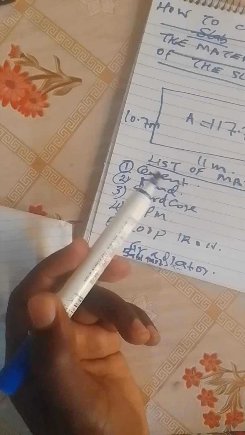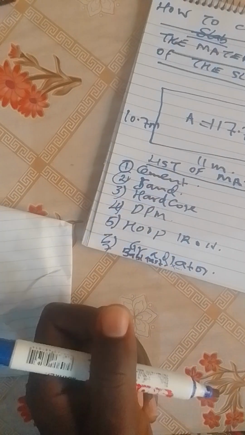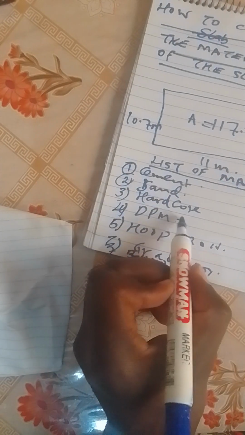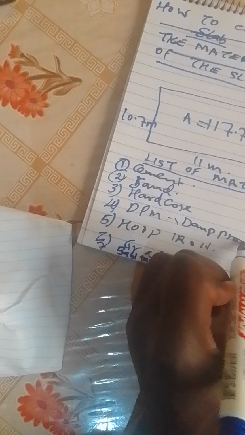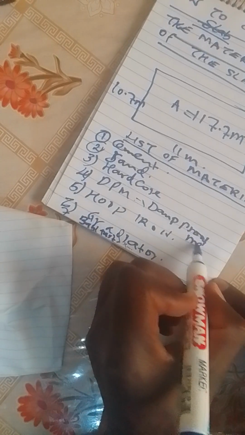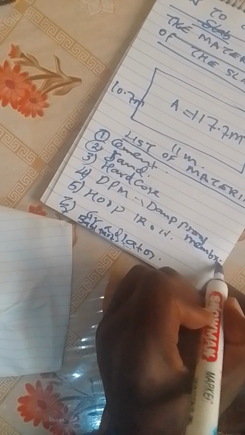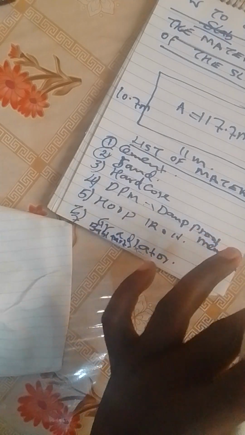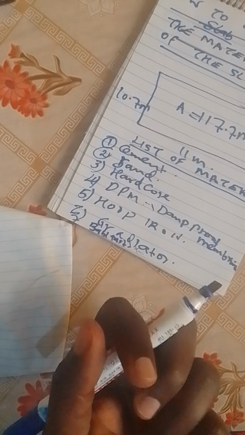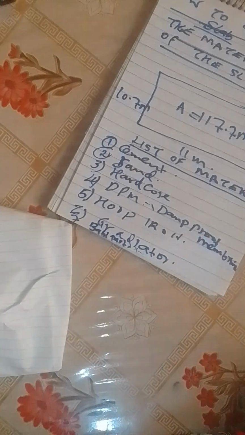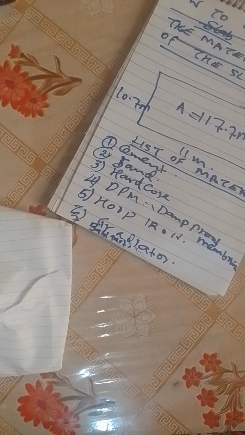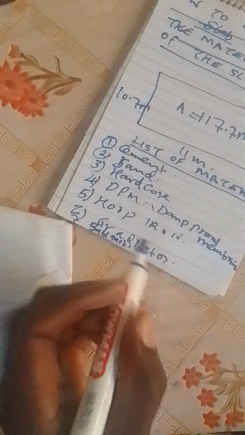Let's start by seeing the role of DPM. DPM in full is damp proof membrane. It prevents damp from rising up from the floor to the top of the house, which is the wall, and it would make the wall develop some mosses and other unnecessary growths.